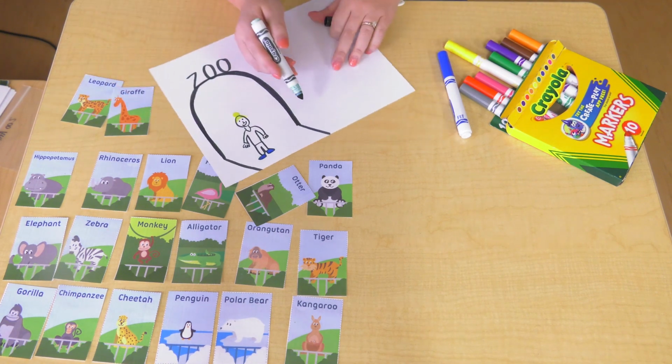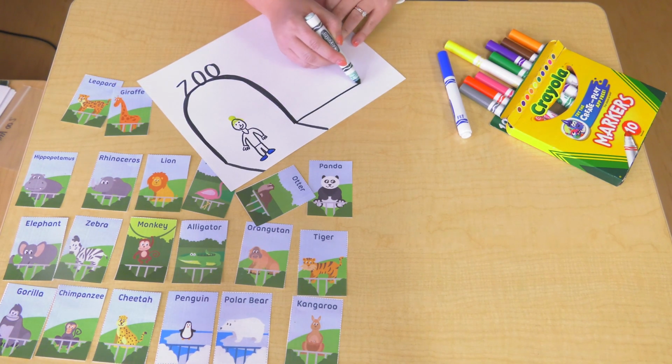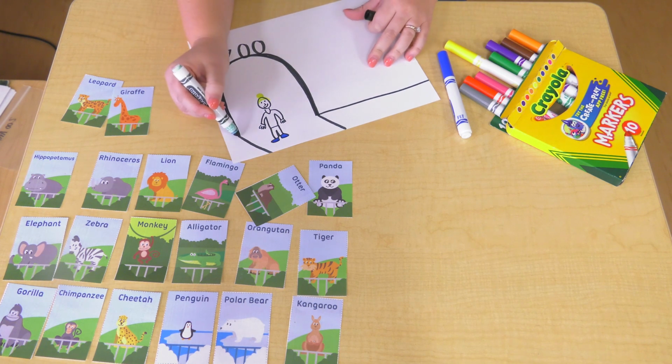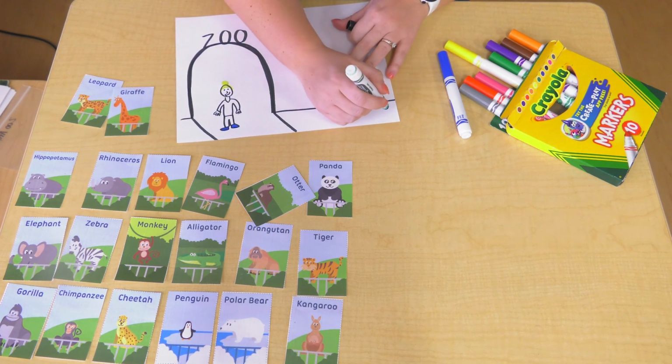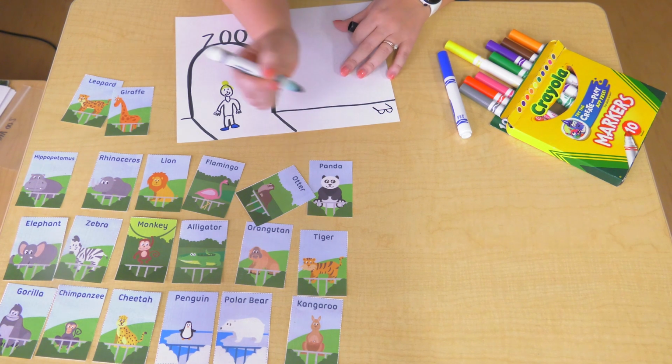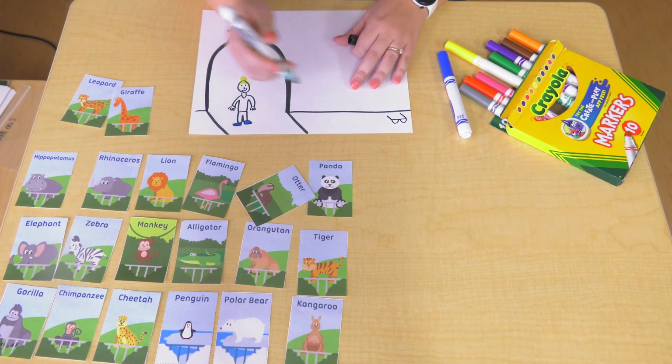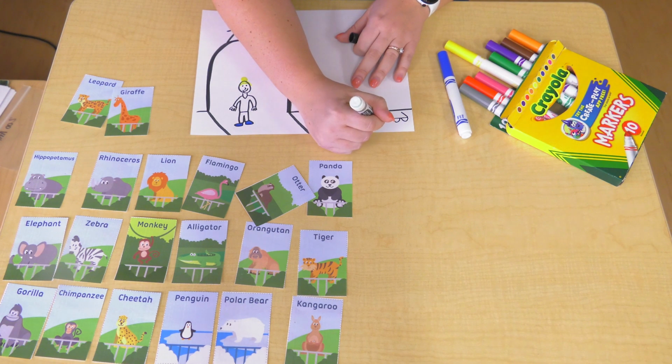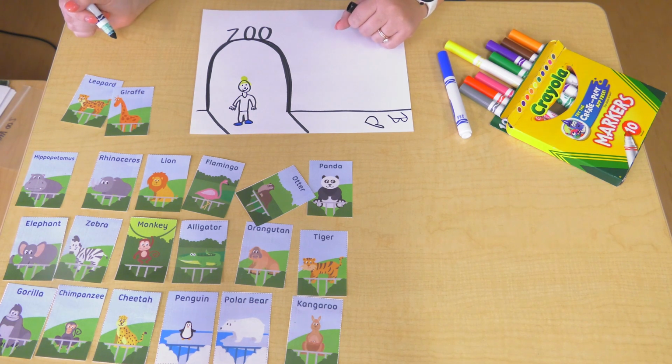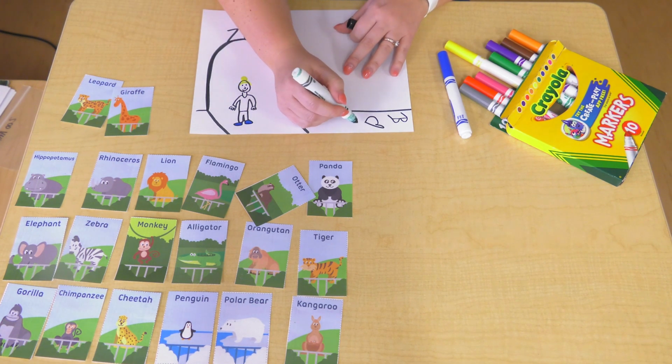Over here, I'm going to draw some things that I might want to bring with me. I might want to bring a pair of sunglasses to protect my eyes if it's a sunny day. I might want to bring a hat to protect my face if it's a sunny day. I might want to bring some sunscreen.